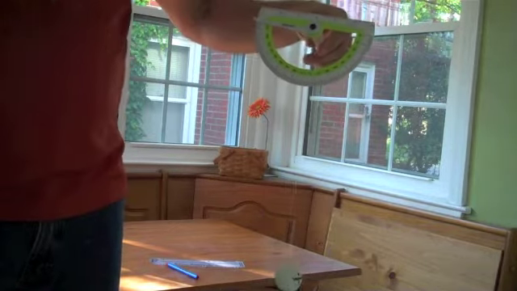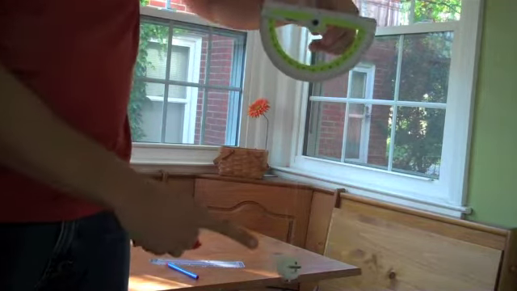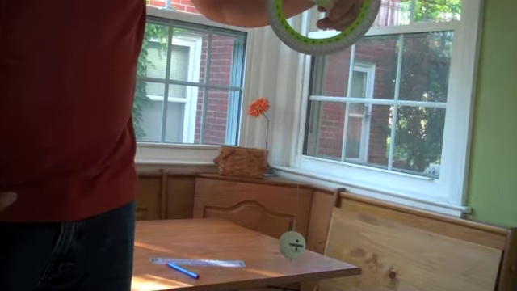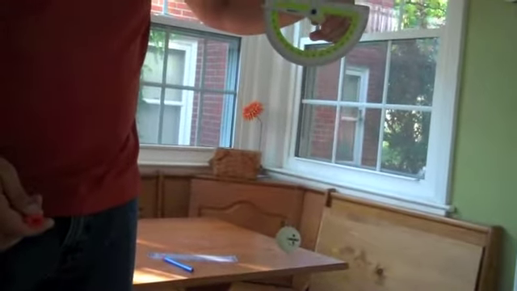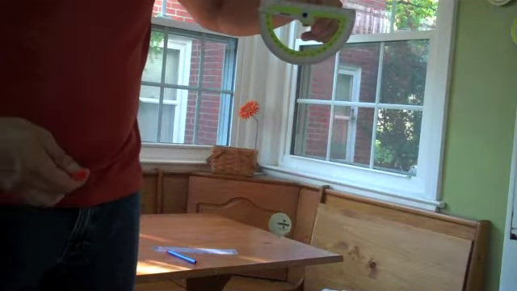So here's our large balloon. I'm going to start with that one, and what we have here is a protractor used to measure angles. We have a ping pong ball on some string, and we're going to measure the angle that our balloon wind displaces this protractor, and we're going to do it a couple of times just so that we get a reasonable idea of how things actually work.